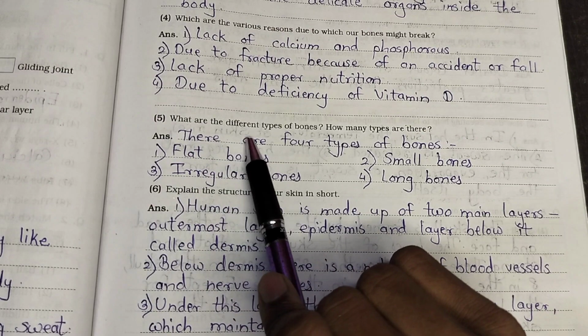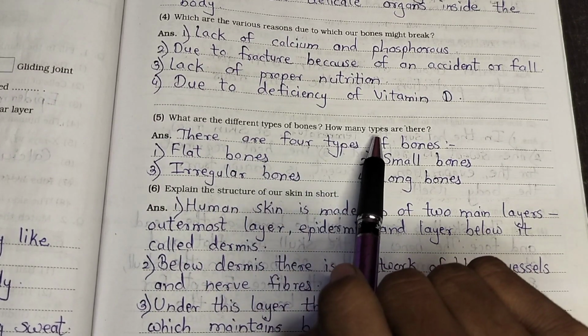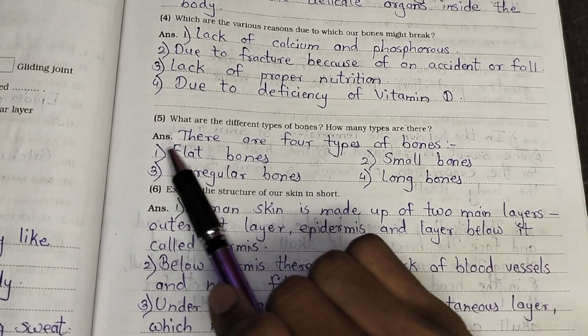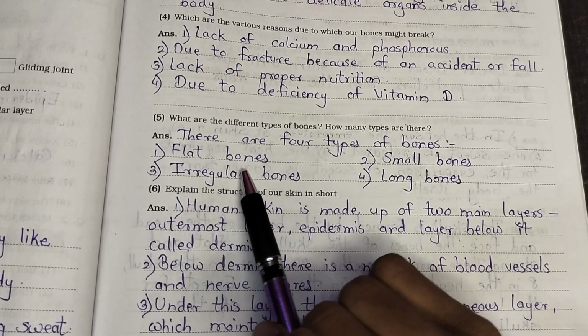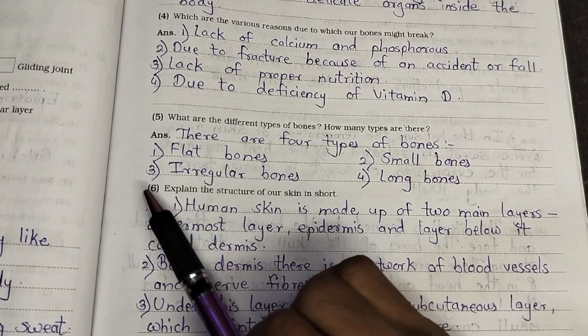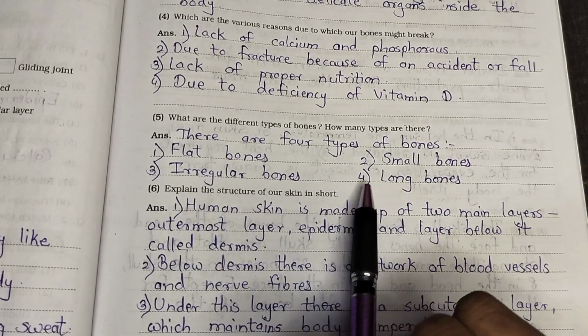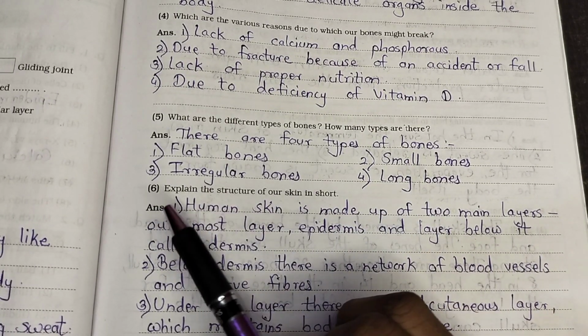Fifth, what are the different types of bones? How many types are there? Answer. There are 4 types of bones. First, flat bones. Second, small bones. Third, irregular bones. Fourth, long bones.